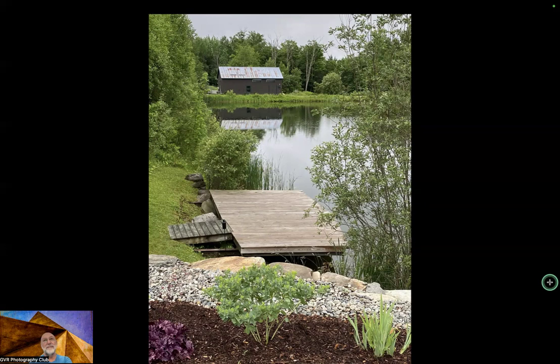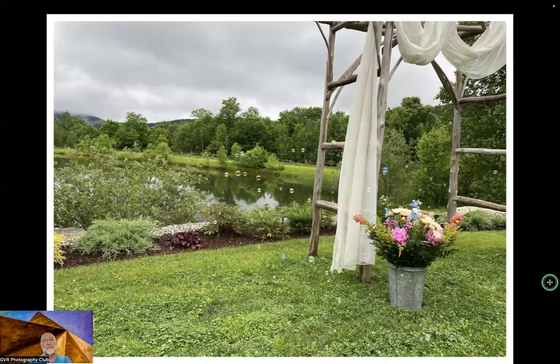None of these are anything special, but I was having fun trying to catch bubbles. And it worked. Five bubbles. This was before the ceremony. They handed out little containers of bubbles to everybody. They were having a good time.